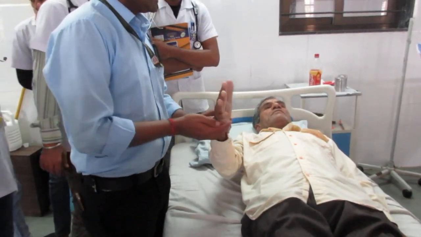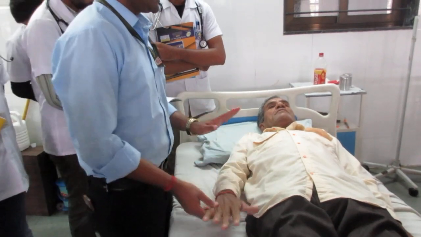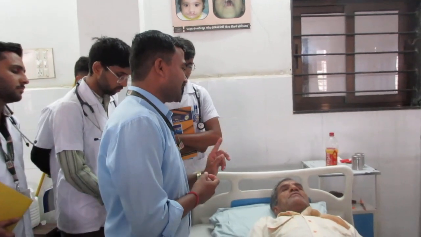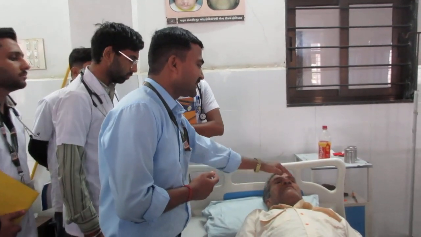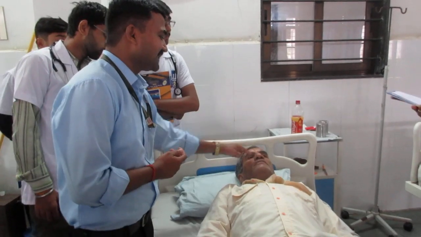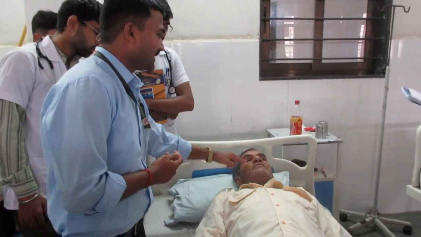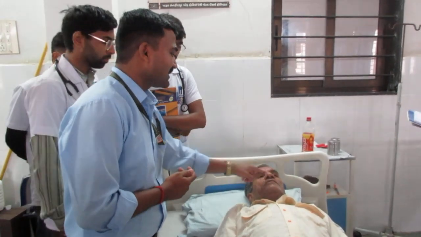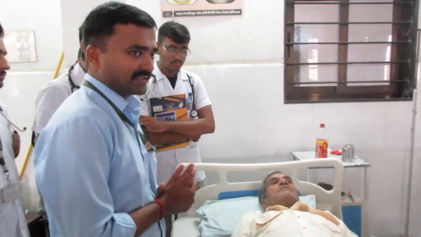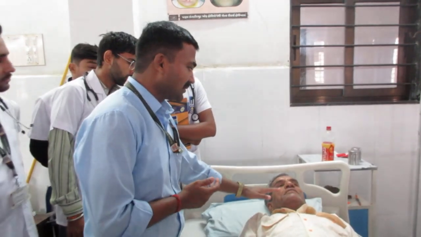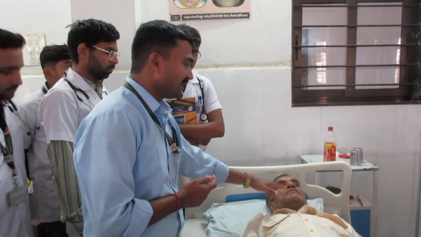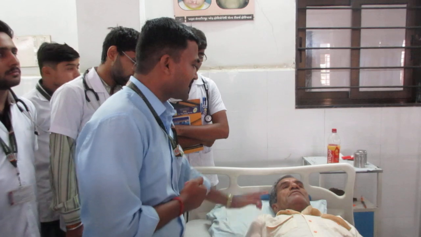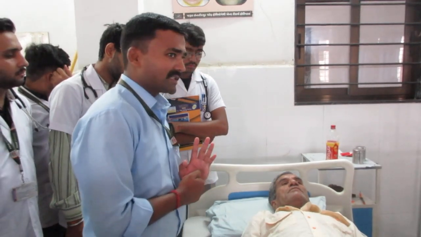On the palms. If it is absent, well and good, possibly he is not having any cardiovascular disease. Then we have to see for presence or absence of malar facies, which is bluish discoloration present on the cheeks and nose. If it is present, it indicates the patient is having mitral stenosis. So in this patient, the central cyanosis is also absent as is evident on the lips. Peripheral cyanosis is also absent as is evident on the extremities, and malar facies is also absent.